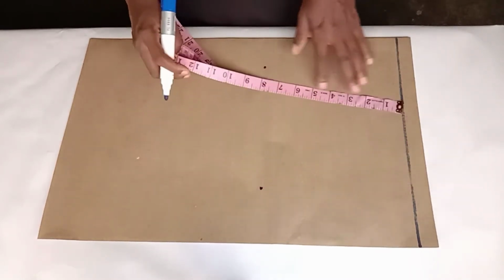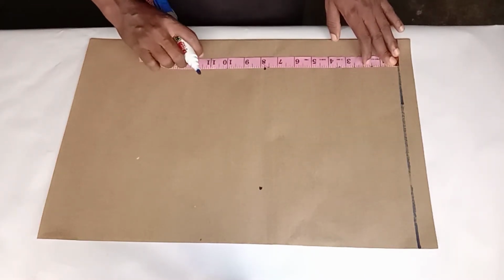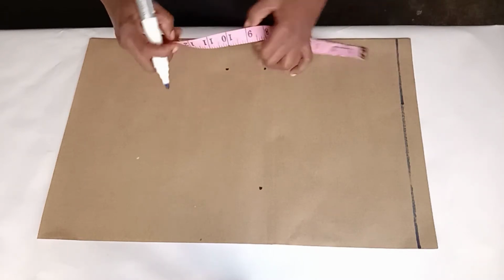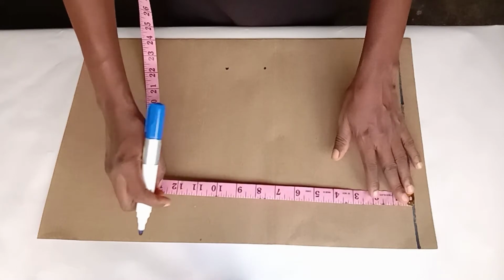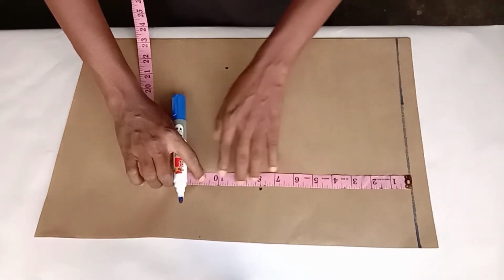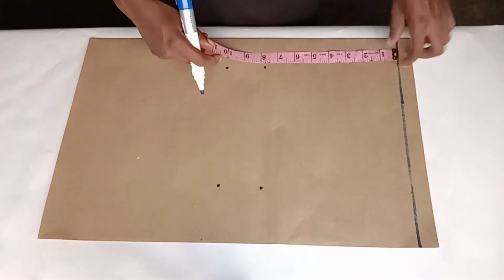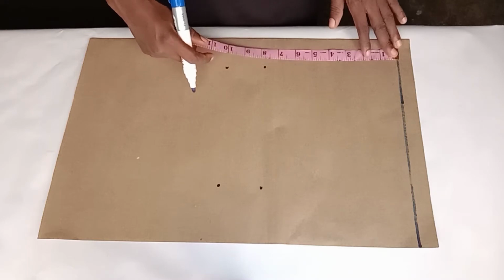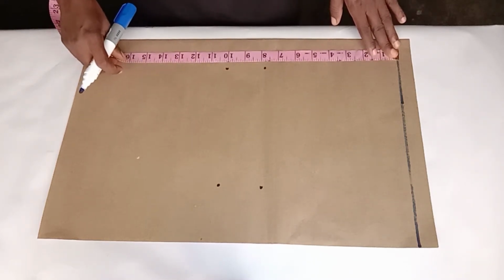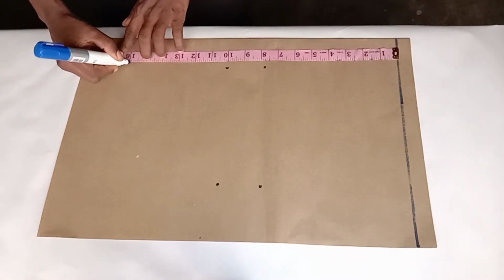Also, I will insert my bust point, which is 10 inches. I also insert it here to get a straight line. 10 inches for the bust point, and also half length, that is my waist point, which will be the length of the bodies, that is 16 inches, half-inch sewing allowance inclusive.